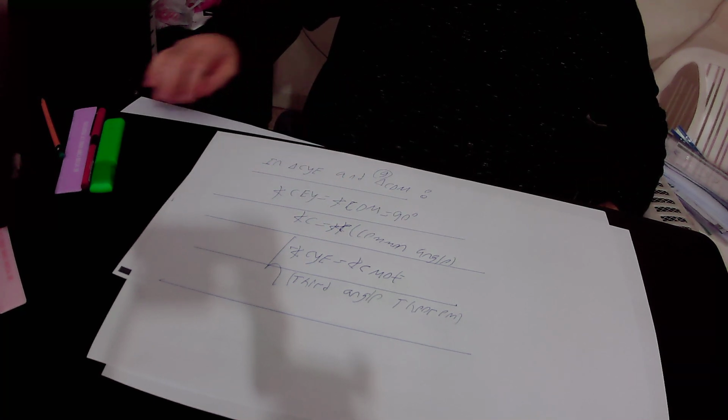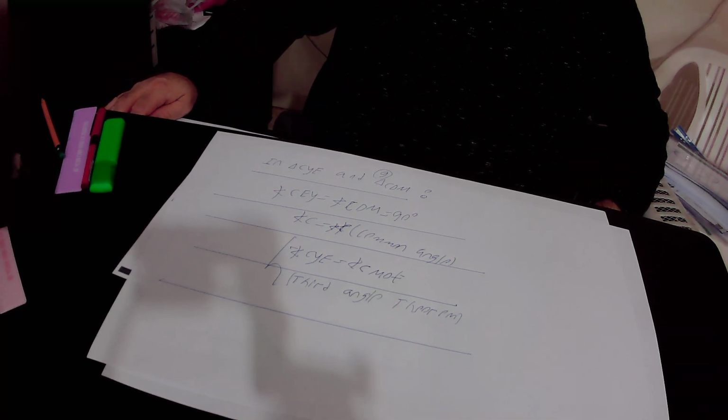What is the third angle theorem? The third angle theorem states that if two angles in one triangle are congruent to two angles in another triangle, then the third pair of angles must also be congruent.